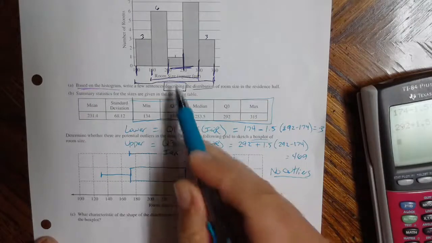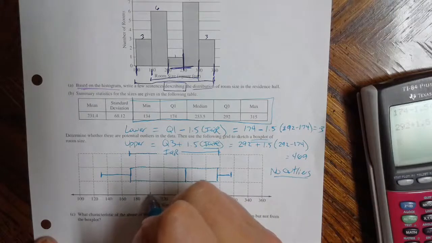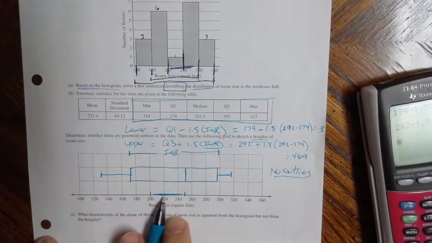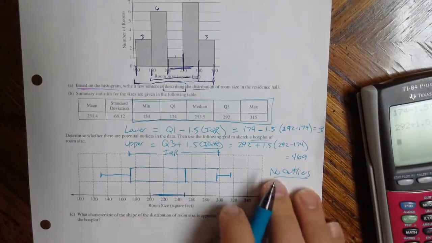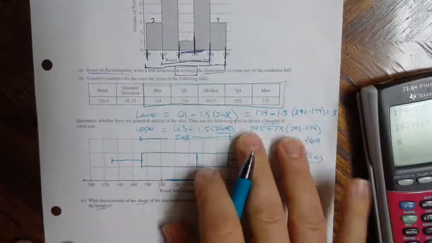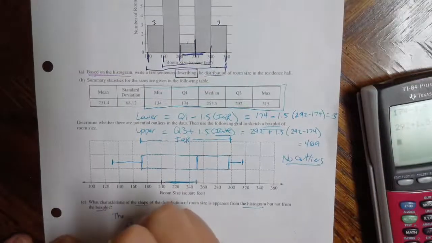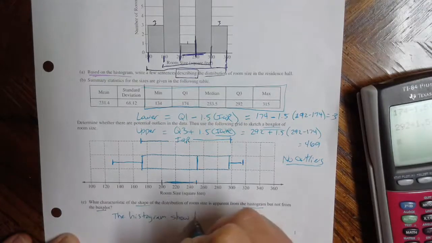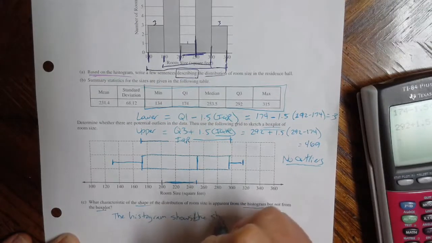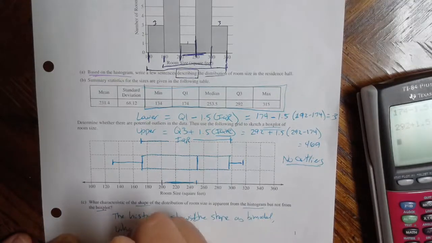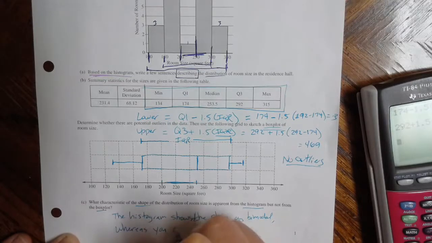There's no way to know that there's only one number between 200 and 250 from the box plot. It's only one data point in here, and that's just difficult to see from a box plot. So the characteristic of shape that you can see in the histogram but not in the box plot would have to be the bimodal nature. So the histogram shows the shape as bimodal, whereas you cannot see this in the box plot.